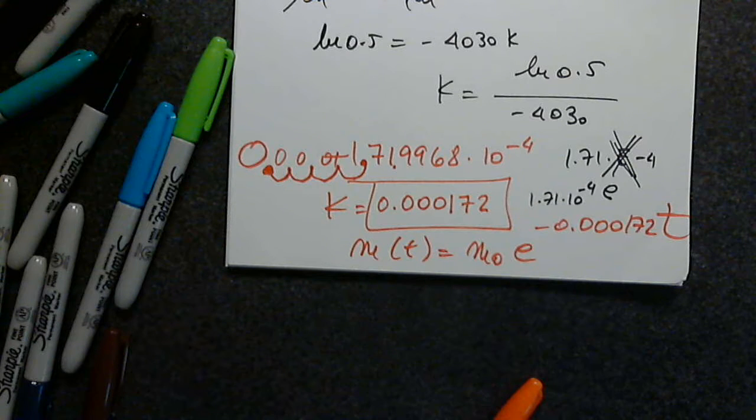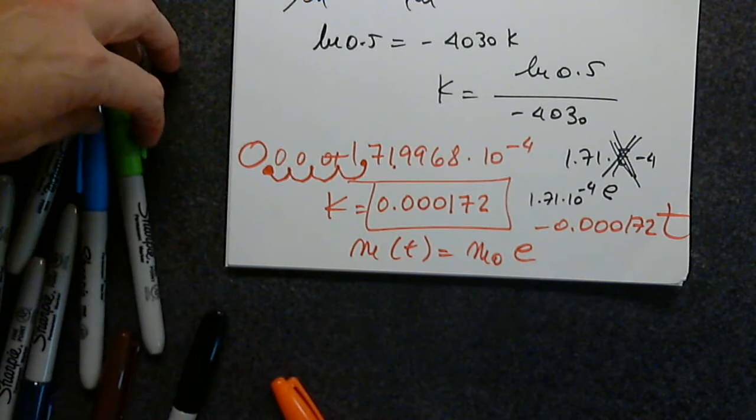So then we take negative 4, with 4 decimals: 1, 2, 3 zeros and 1. Very good question. Thank you.